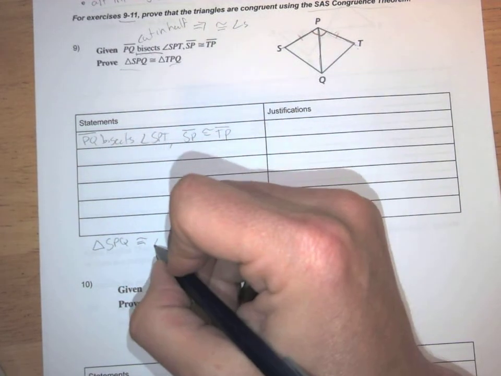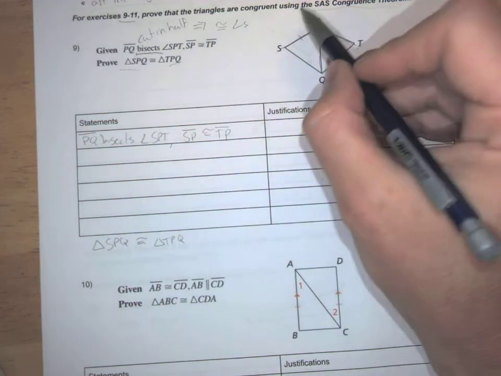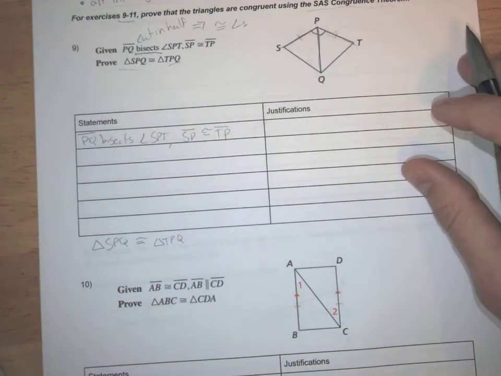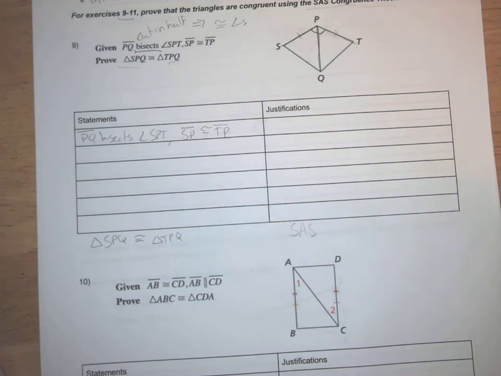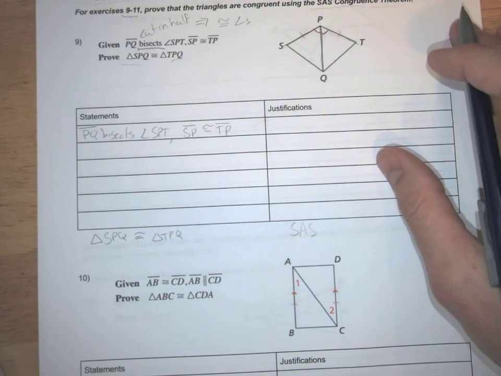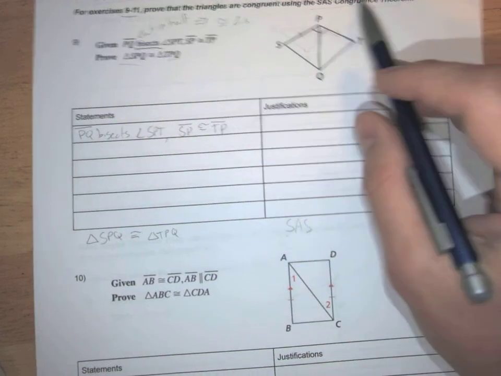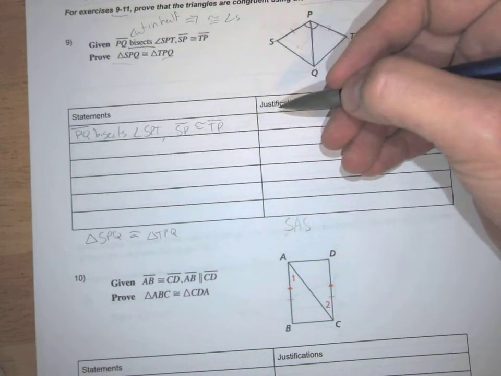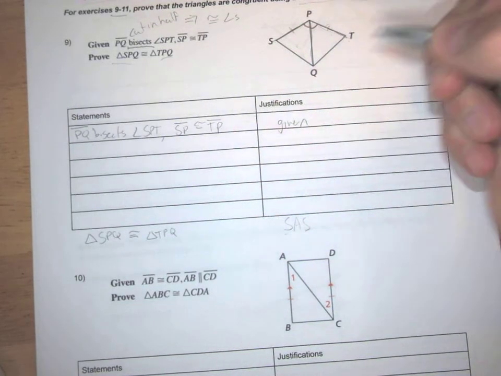So SP is congruent to TPQ. Okay? How are we going to get there? Well, we know we're going to try to use SAS. So if we can prove that, our last justification will be the side angle side congruence theorem. So we want to prove these two are congruent. We want to do it by the side angle side congruence theorem. We know where we started. We know where we're headed. We just got to fill in the middle.